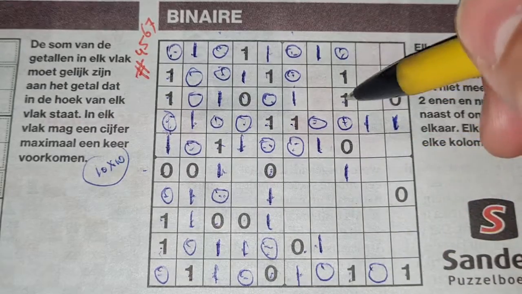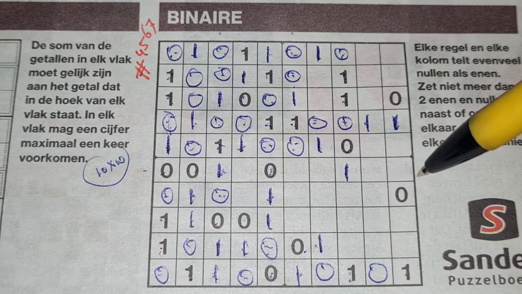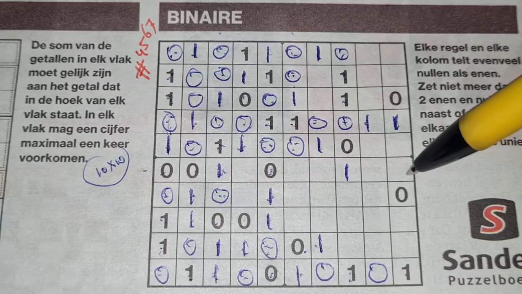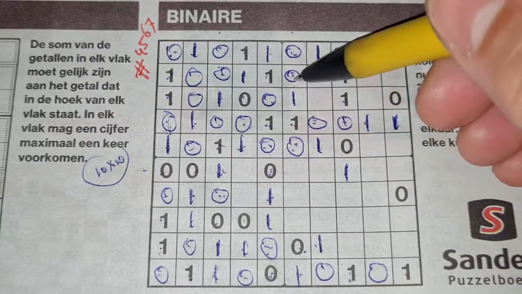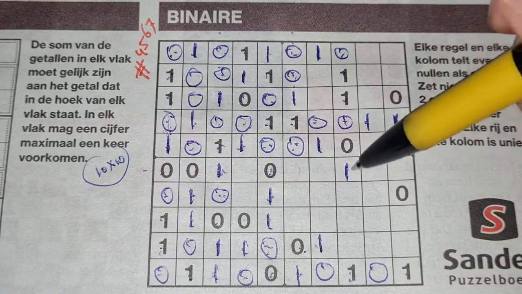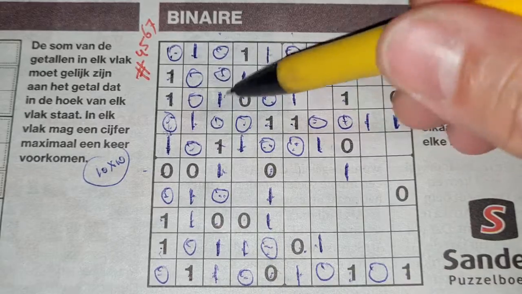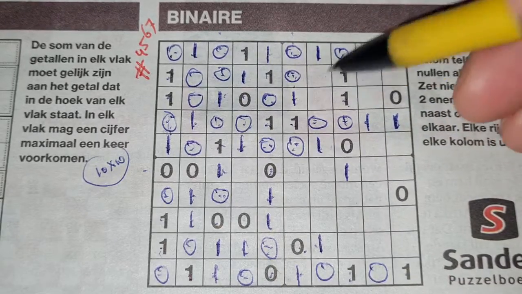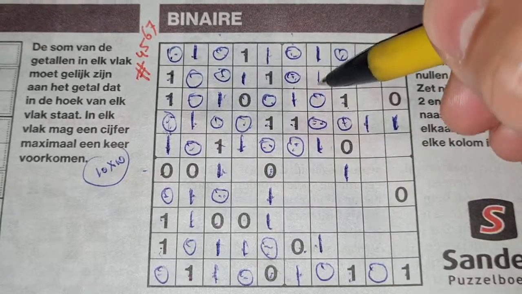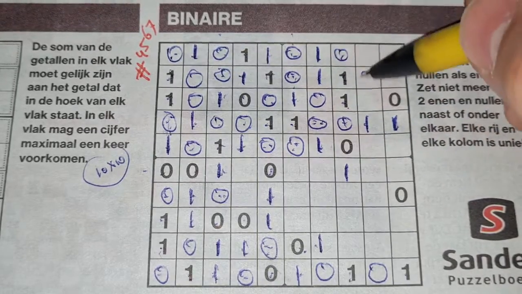4 ones. Let me think. Can I place this? Between two ones comes an O. Double O, here one, there one. 5 ones, so the rest are O's.